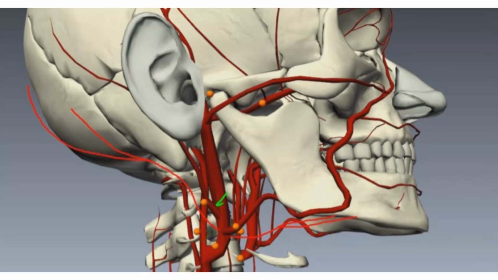Then the posterior auricular branch: posterior auricular means behind the ear, a posterior part of the body, so it's a posterior branch. Then you've got the ascending pharyngeal, which is a medial branch, deep, medial and a little bit posterior. So those are the 6 anterior, posterior and medial branches.